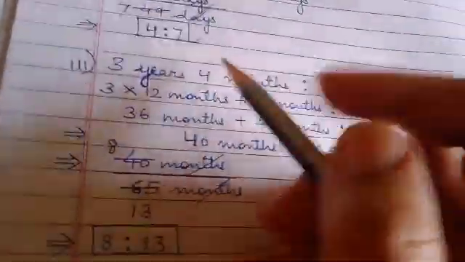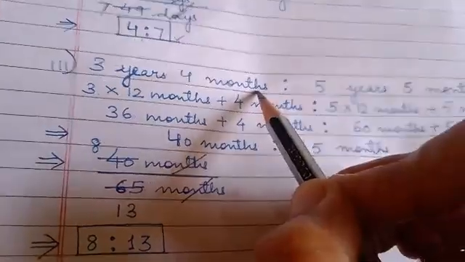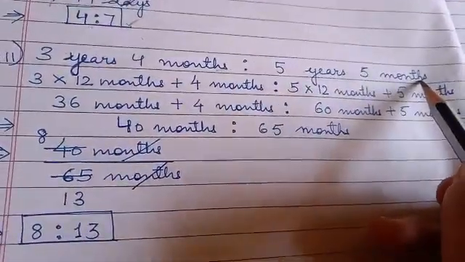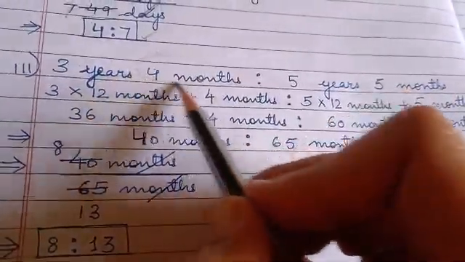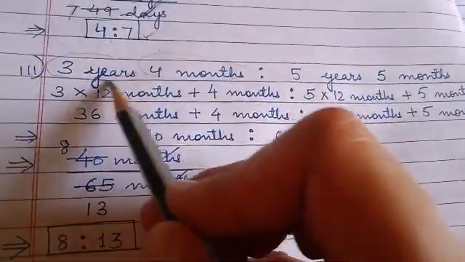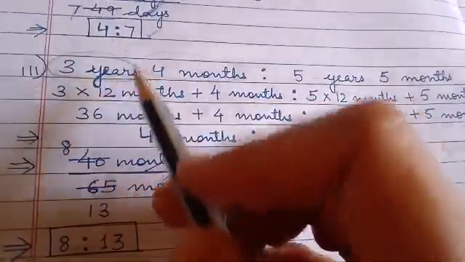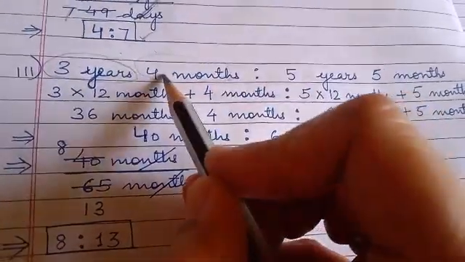First, what we have to do is convert the total into months. Here also, we have to convert the total into months. So these 4 months are already here. Let us convert 3 years into months. 3 12s are 36. So 36 months plus 4 months.